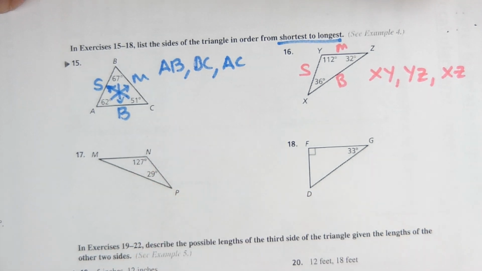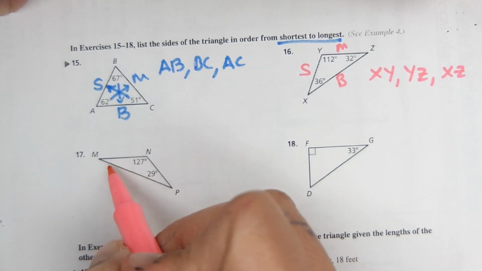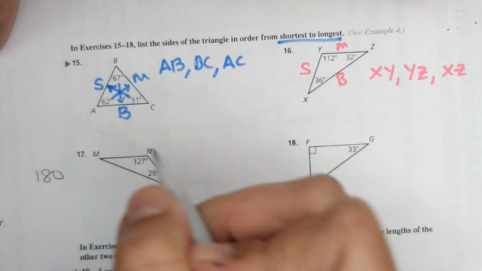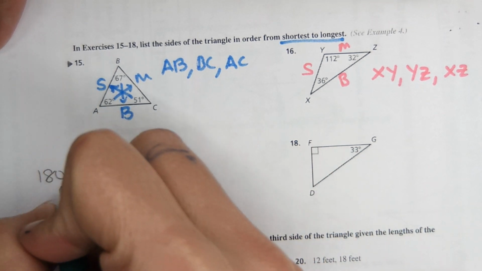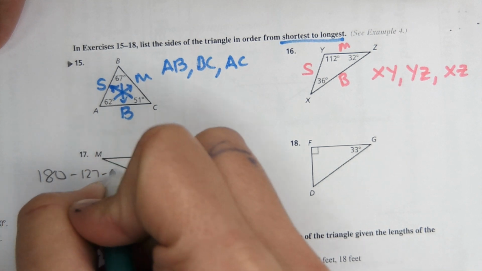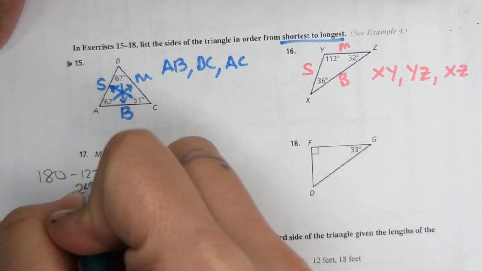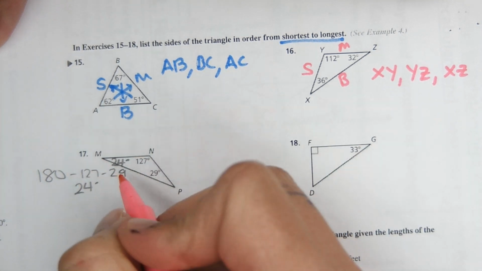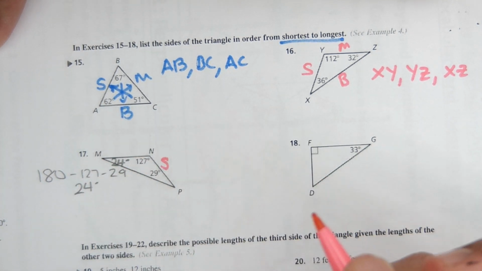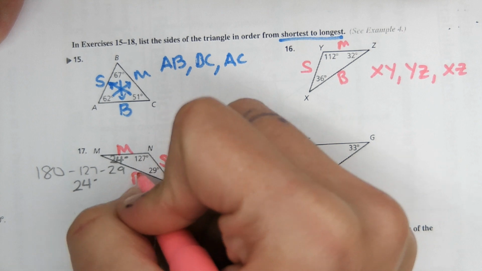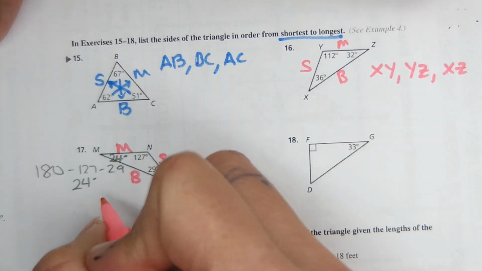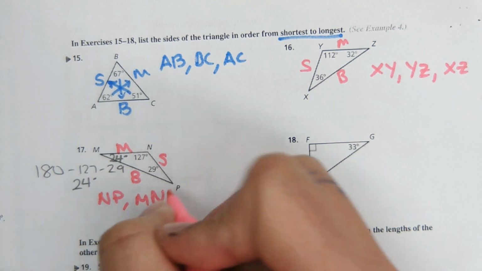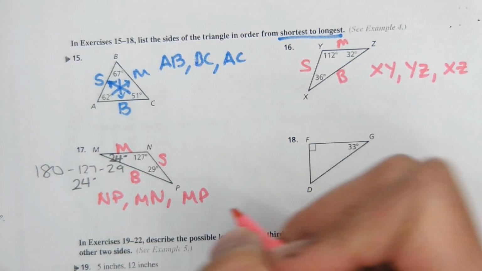17, they only gave us 2 of the angles, and it's hard to tell whether this is the smallest or medium angle, so we can just calculate real quick what that angle is. 180 minus 127 minus 29. It comes out to 24 degrees, so this is 24 degrees. And so it's our smallest angle, so this would have to be our shortest side, medium, and big. So then we have NP, then MN, then MP.